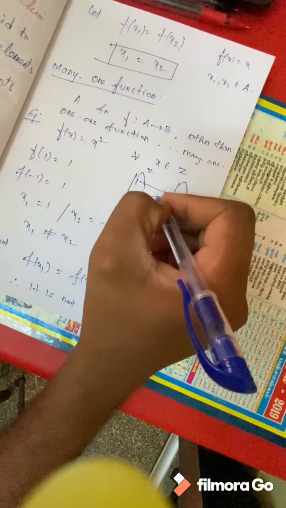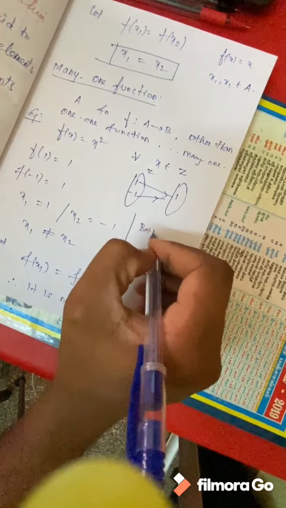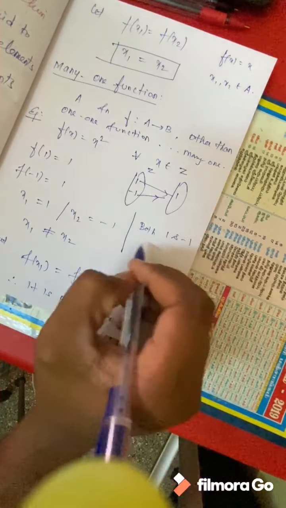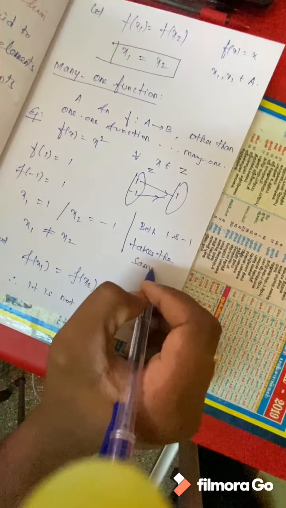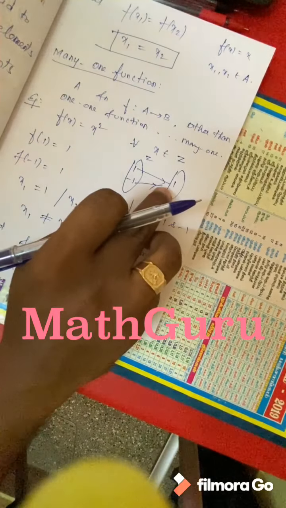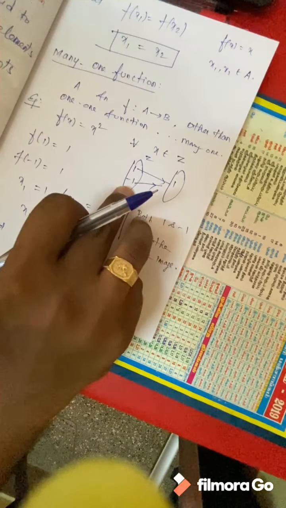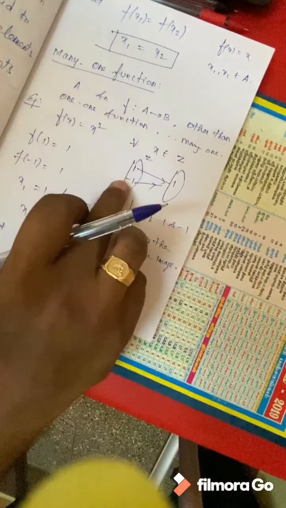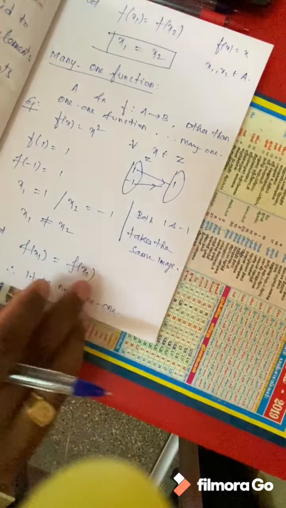Minus 1 raised to the power 2, answer 1. So both 1 and minus 1 take the same element as image. That means 1 is acting as image for 1 as well as minus 1 of the domain, right? So this is not one-one. This is many one. Right.